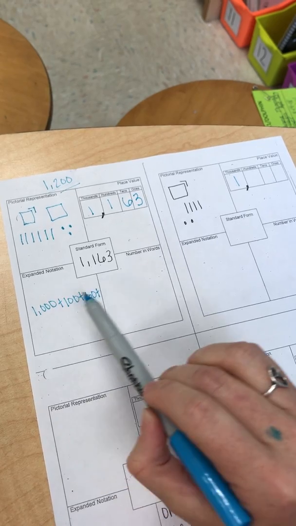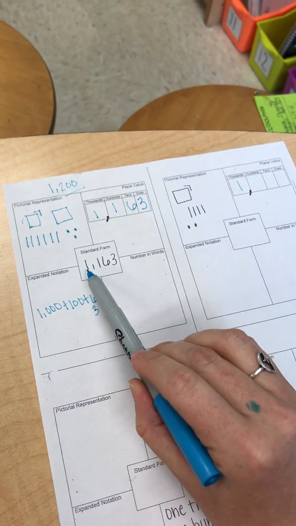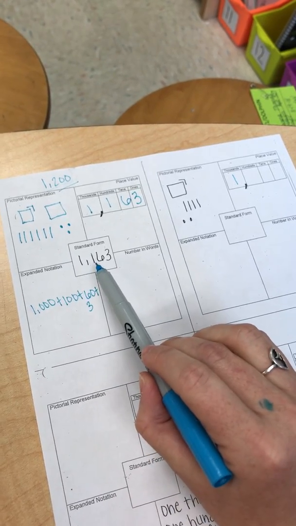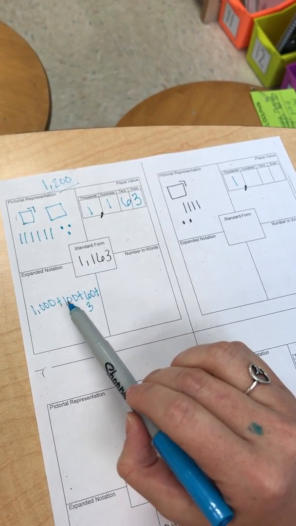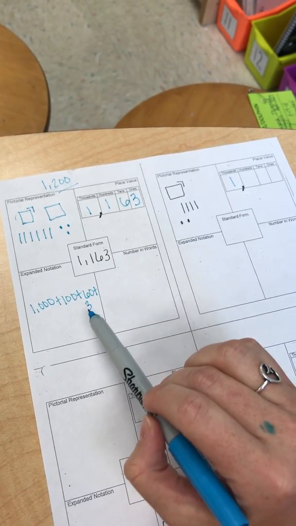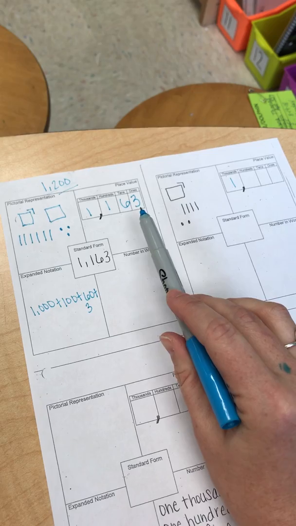This also shows how much each one is worth. So this 1 is not worth 1, it is worth 1,000. And this one here is not worth 1, it is worth 100. And this 6 is worth 60. This 3 is worth 3 because it is in the ones place.